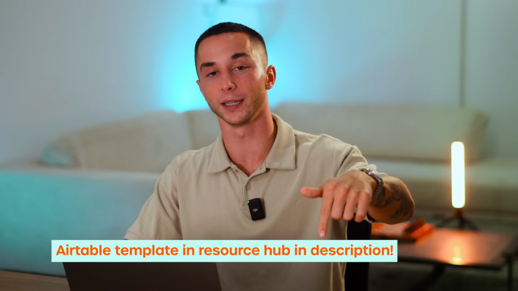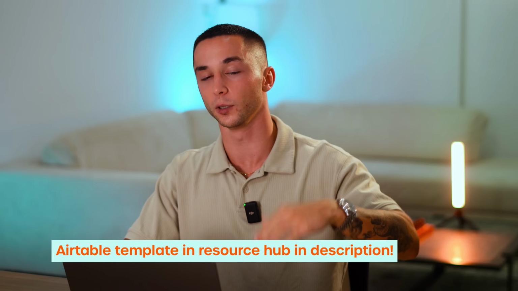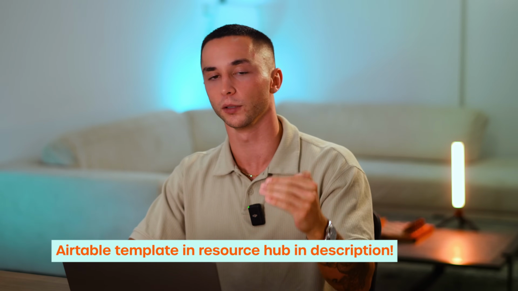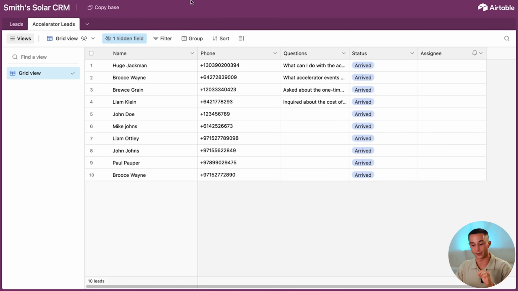Next, we need to set up our Airtable and get our Airtable API key. So in this case, you'll be going to the Resource Hub again, which is in the first link of the description. You can sign up there. And then on the Resource Hub, there'll be a link to firstly sign up to Airtable if you haven't already. And there'll also be another link for you to be able to clone my Airtable base here.